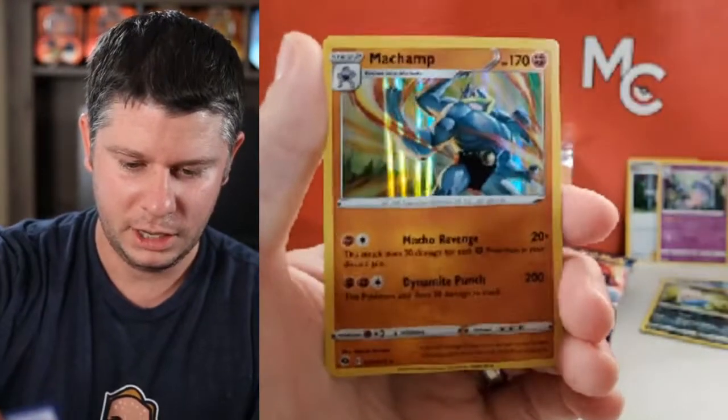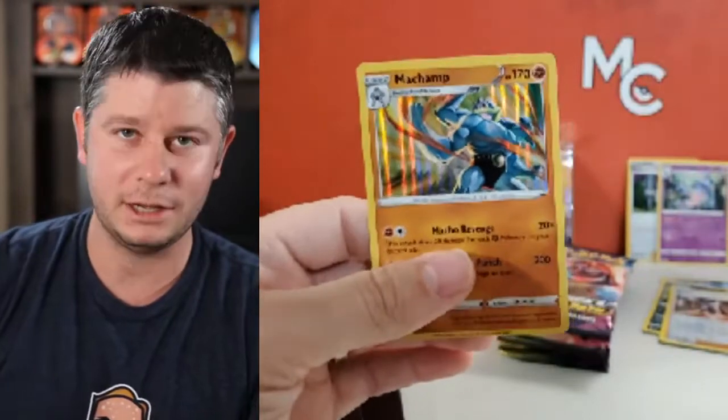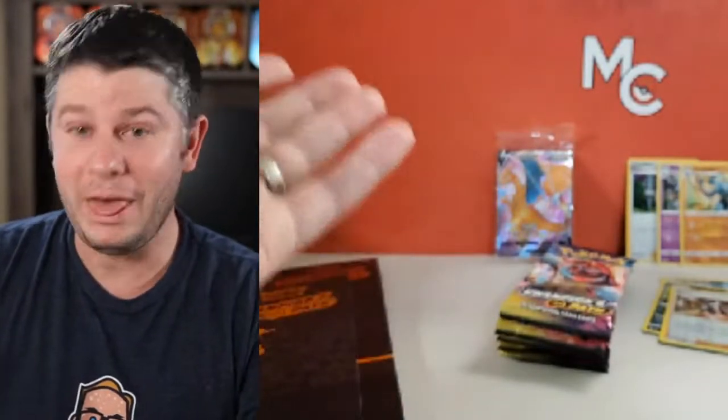There we go, Marnie. And a Machamp. I don't know if you guys watch Real Breaking Nate, but he referred to the set as the Machampion's Path, because he seems to pull a lot of Machamp. I have not pulled that much Machamp, but I appreciate the joke.